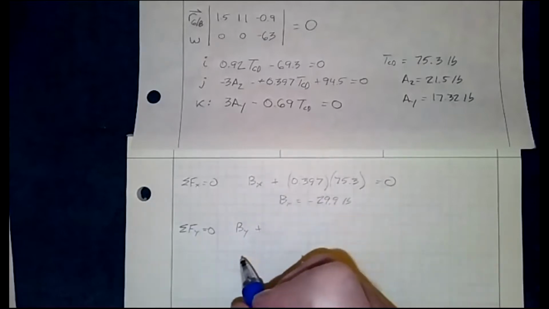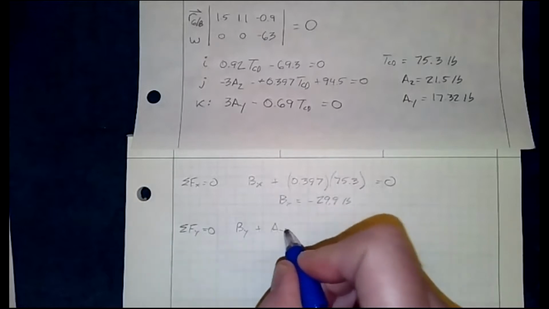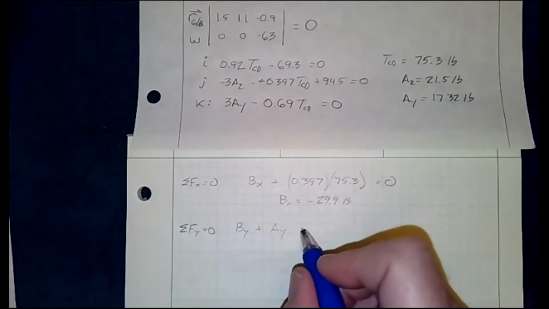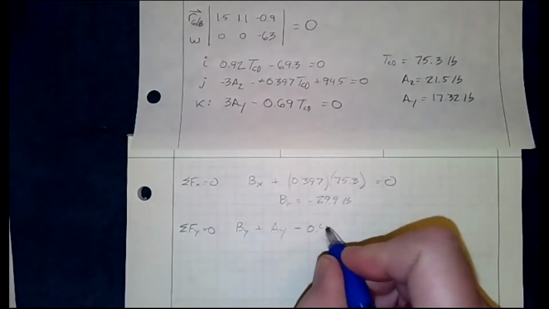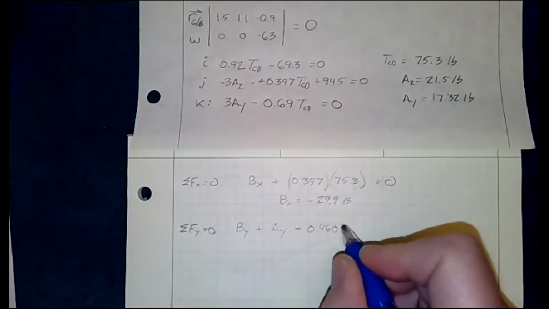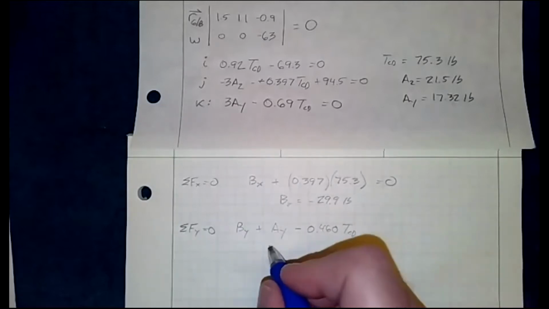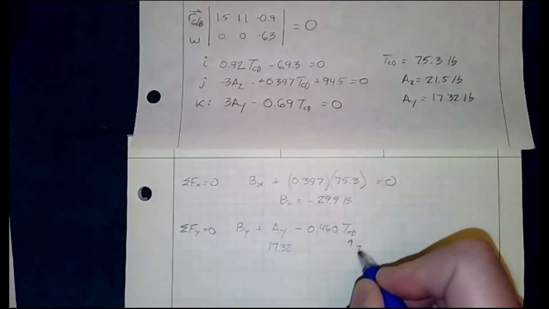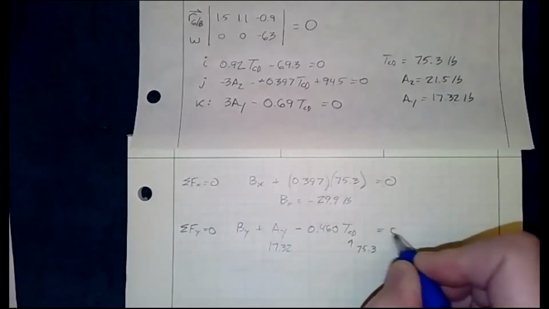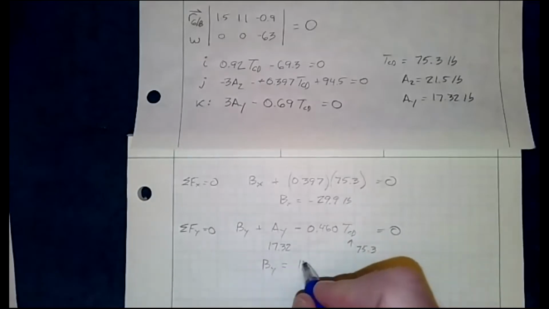Then if we go to sum the forces in the Y, then we have BY, and then that's going to be plus AY, and then that's going to be minus 0.460 TCD, right? So you have to have the Y component of that. So we know this is 17.32. We know this is 75.3. So that equals 0. Therefore, we can deduce BY as 17.32. So BY and AY are the same.